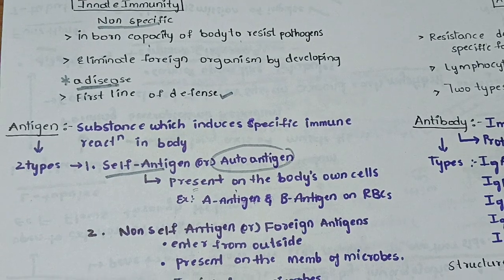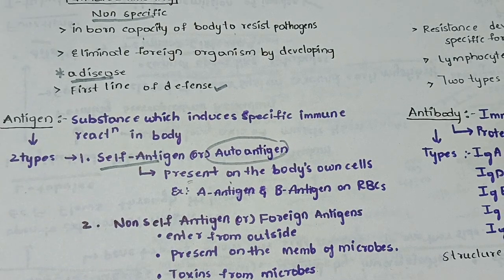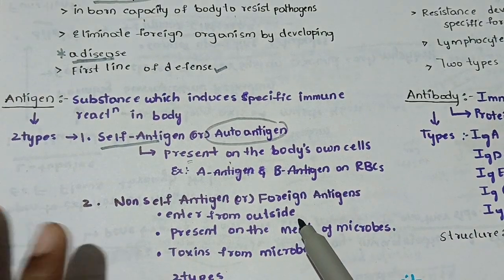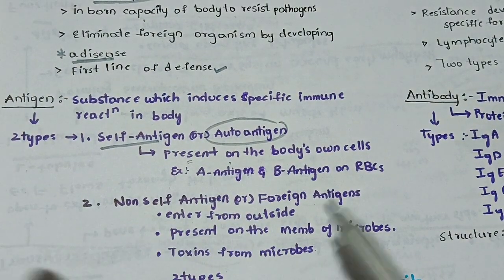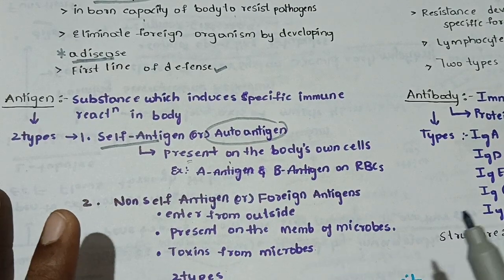Whereas non-self antigens are also known as foreign antigens. Why? They enter from outside; they are foreign to the body. They may be bacteria, viruses or toxins, not produced by the body but coming from external sources. They are present on the membranes of microbes.